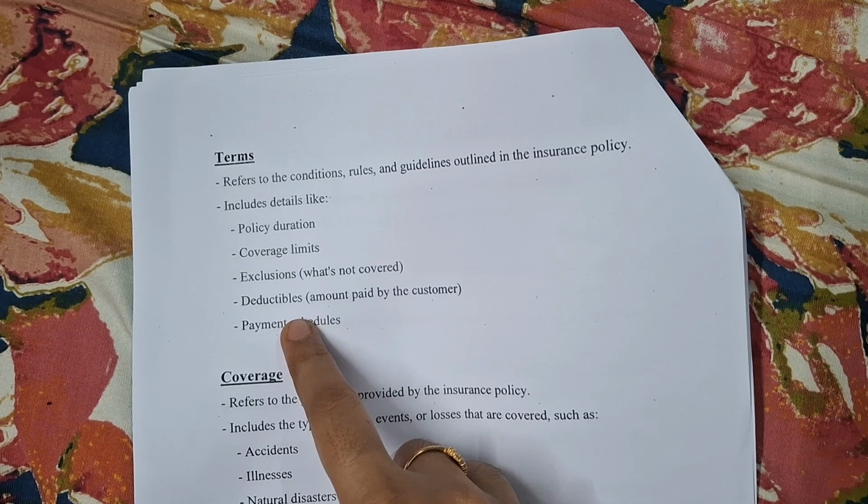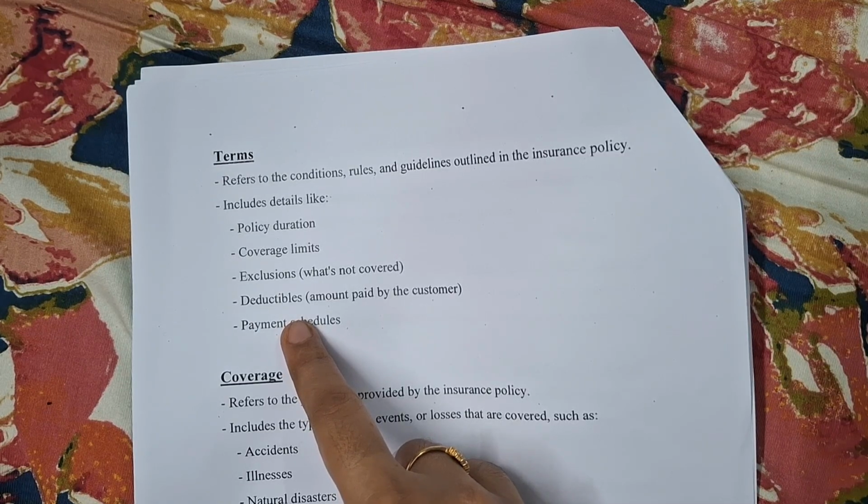That means now I am admitted in the hospital and my medical bill is 50,000. There is a rule telling that the deductible of this policy is 10,000. That means I have to pay that 10,000 mandatorily, out of my own pocket. That is known as deductible.